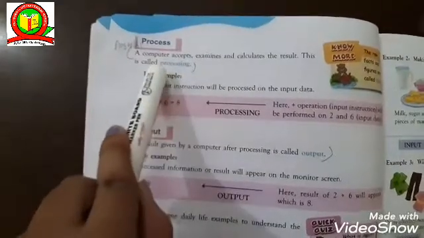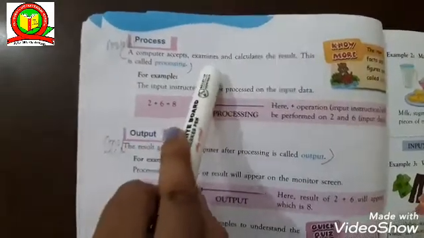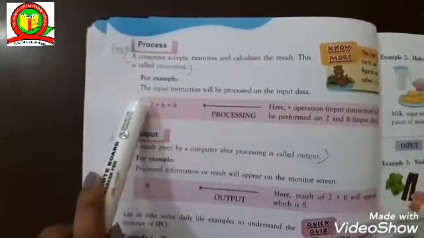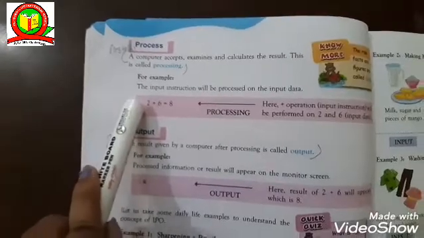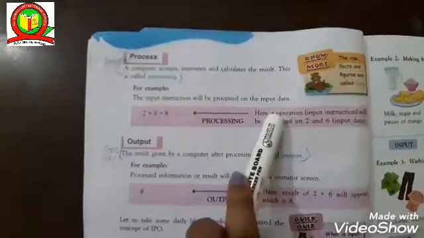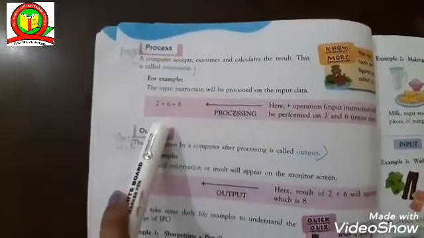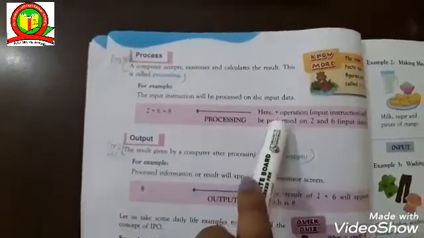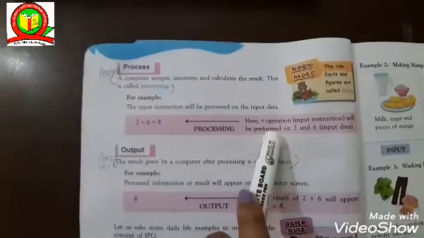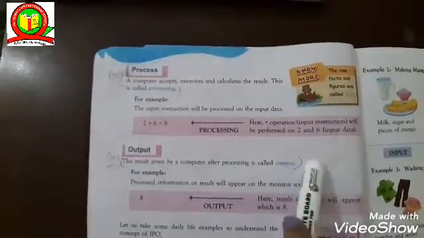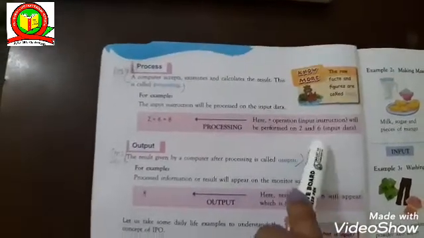Now process. Children, a computer examines and calculates the result. This is called processing. For example, the input instruction will be processed on the input data. 2 plus 6 equal to 8. Here, plus operation input instruction will be performed on 2 and 6, which are input data.